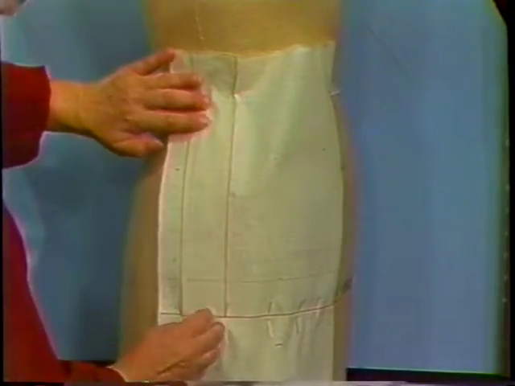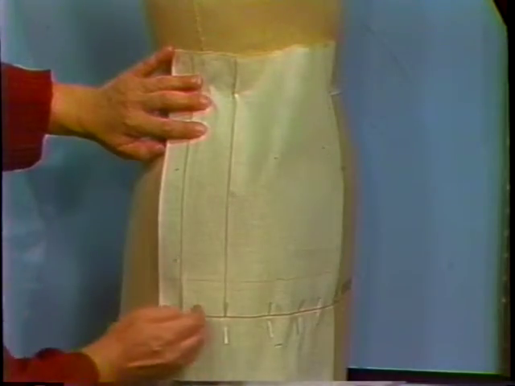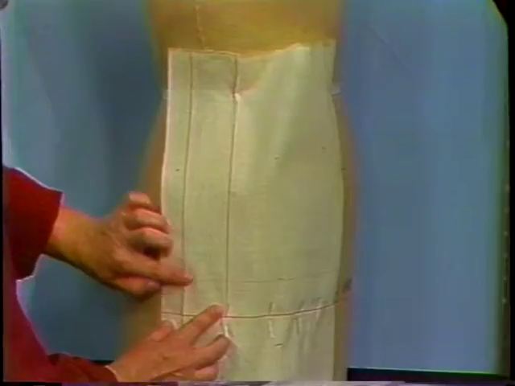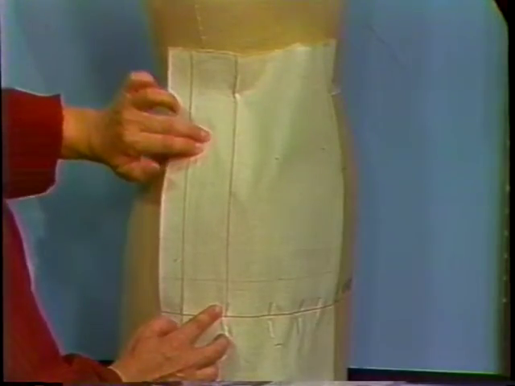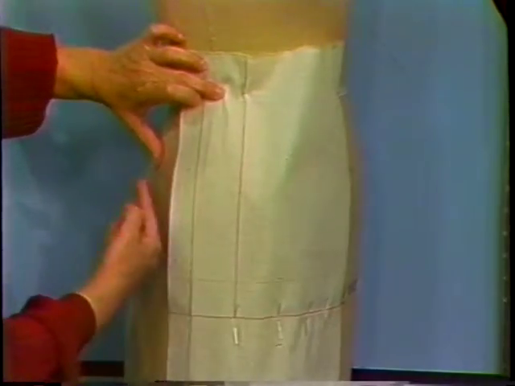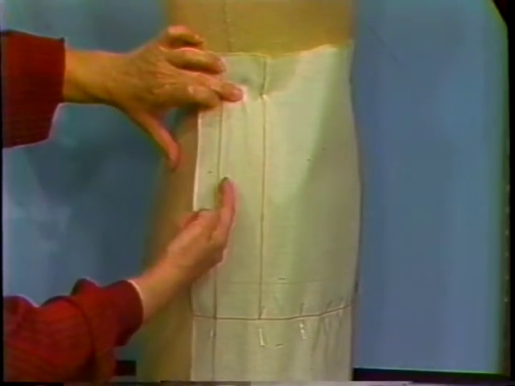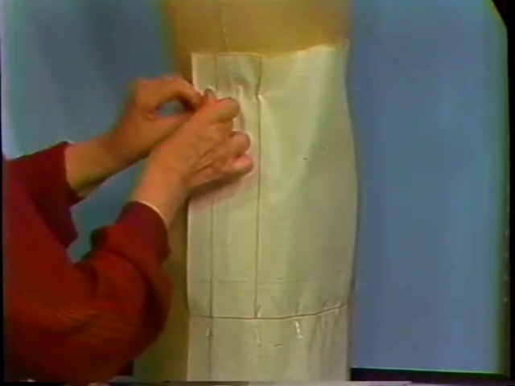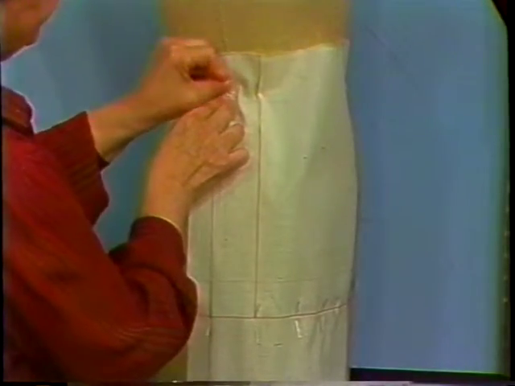We want to be sure. If any ease is pushing itself into that area, smooth it away. We want to be sure that there is no ripple or gap in the area of that hip from the seam line towards the back. Pin at tape.